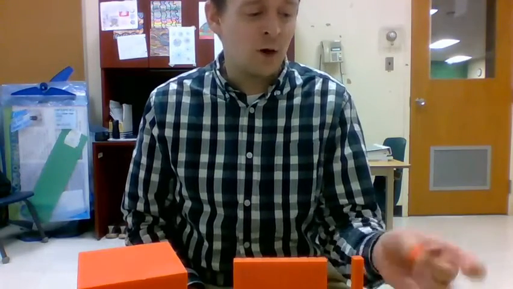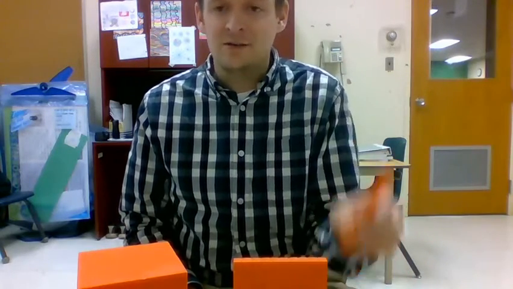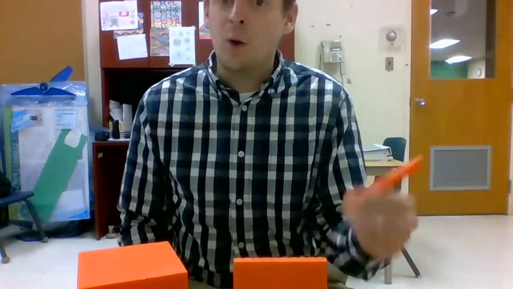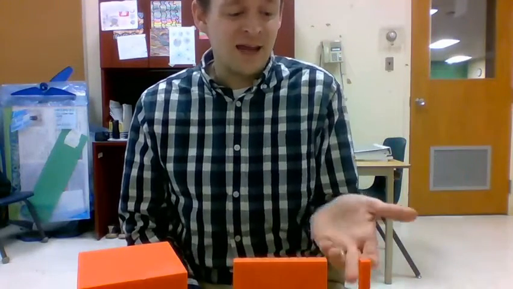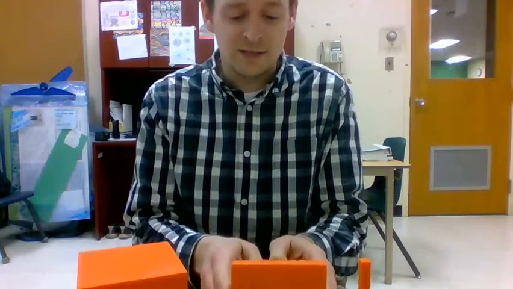As soon as we have 10 ones, you can make 10, and it's easier to think about 3 tens instead of 30 ones. As soon as I have 10 tens, then I have 100, and as soon as I have 10 hundreds, I have 1,000.